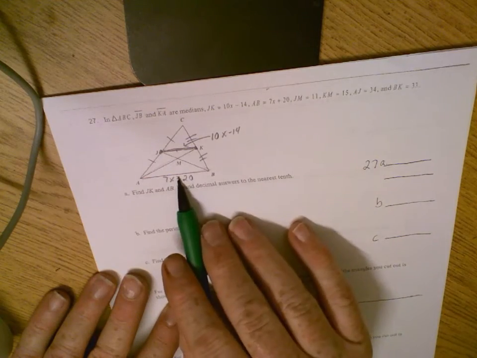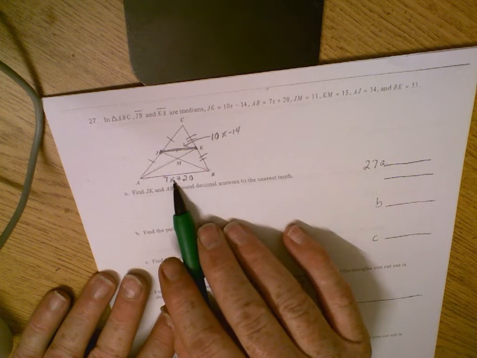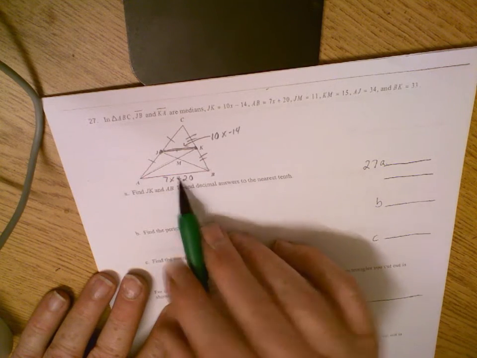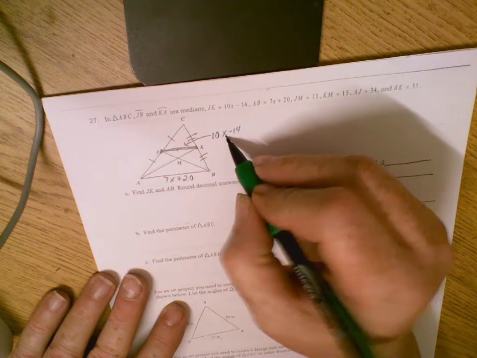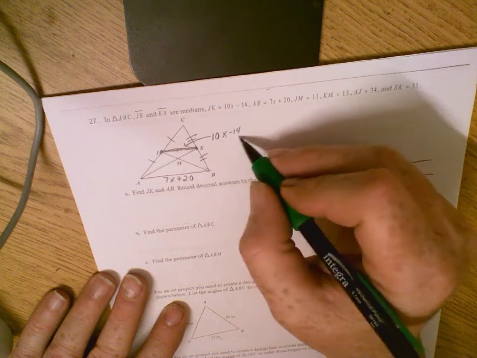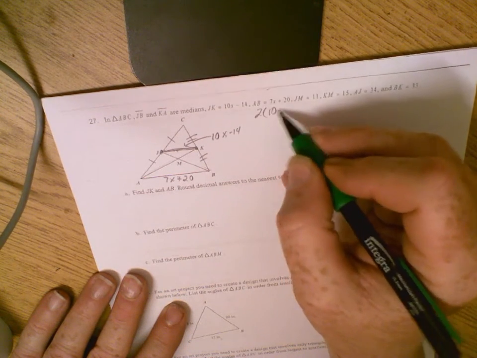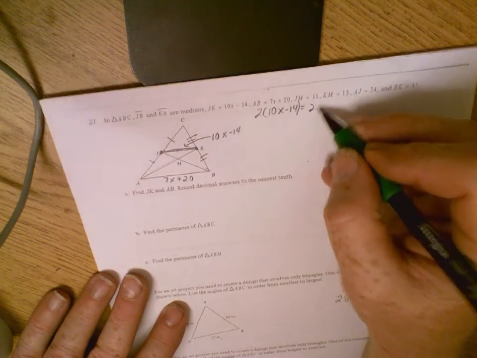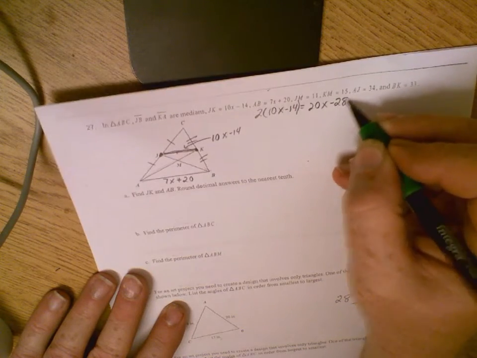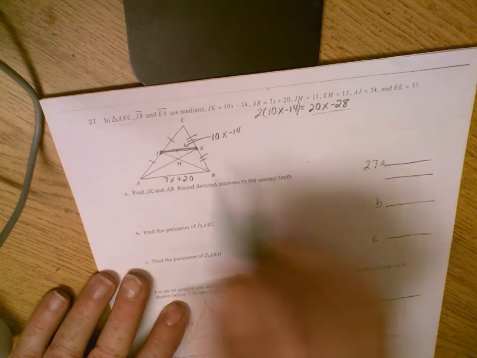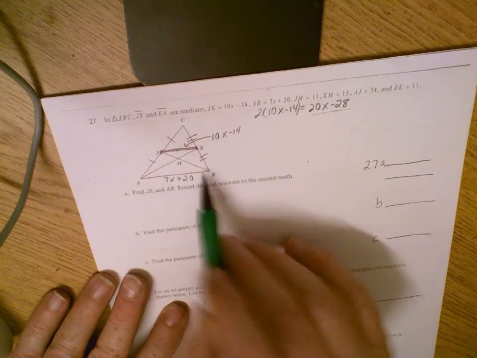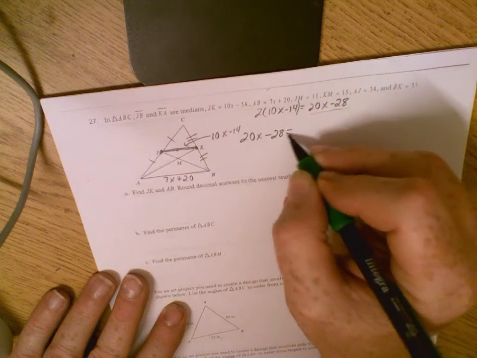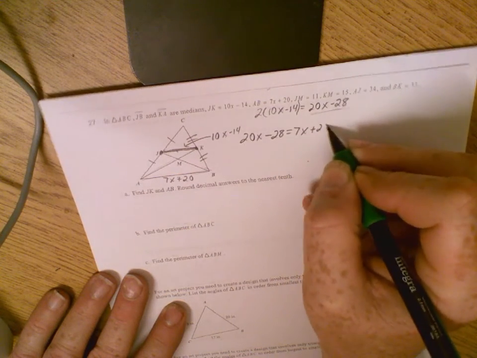Same idea, we could take half of this, and it should be the same length as that, or we could double this, and it's going to be the same as that. Again, it's probably going to be easier to double this one this time. So we're going to take 2 times 10x minus 14, which equals 20x minus 28. Well, that length, doubling this, should equal this down here. So 20x minus 28 should equal 7x plus 20.